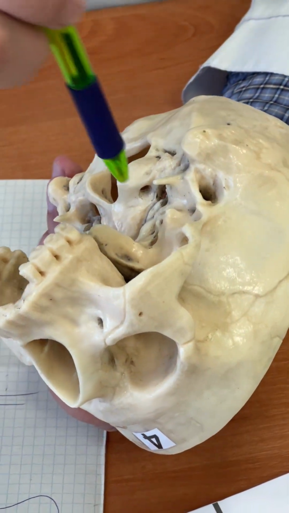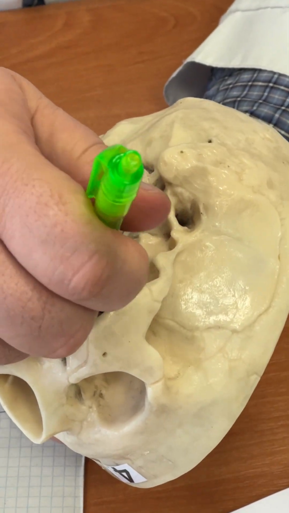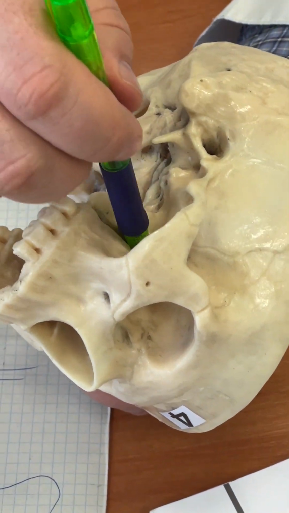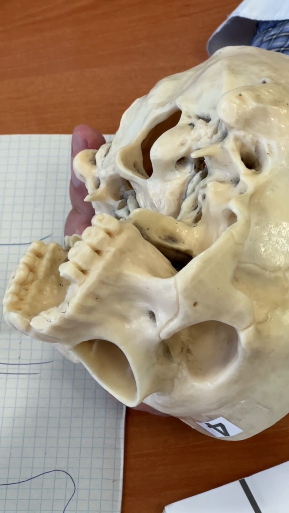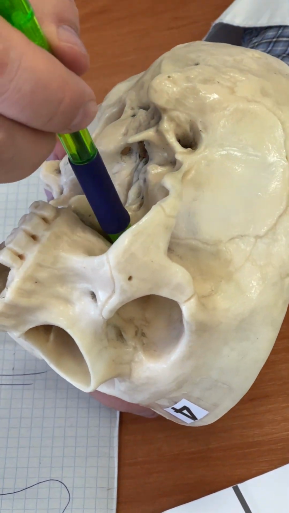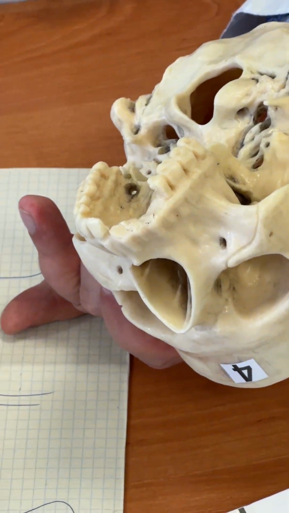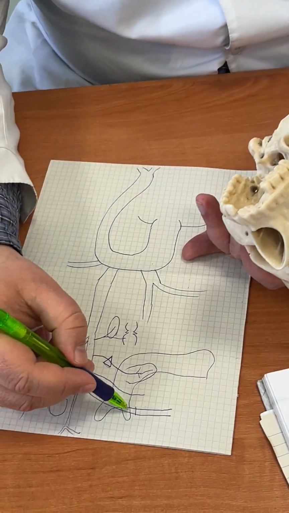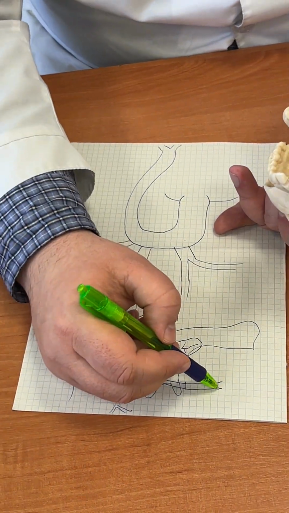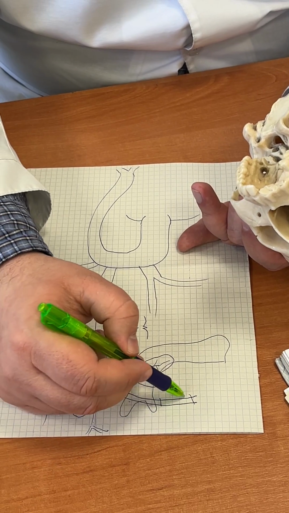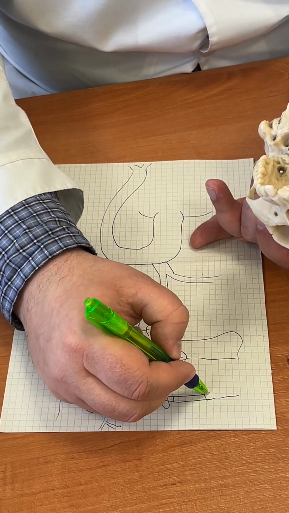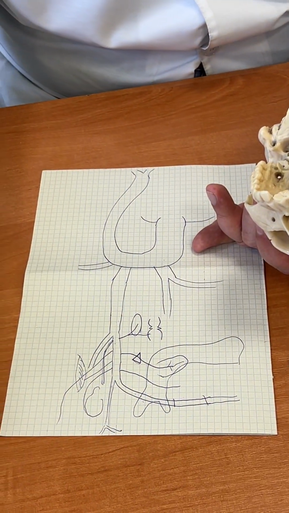And after that, it goes to another fossa. Who remembers what it is? Pterygopalatine fossa. Fossa pterygopalatina. That is three departments. First, behind the neck of the mandible. Second, in fossa infratemporalis, and terminal part in fossa pterygopalatina.